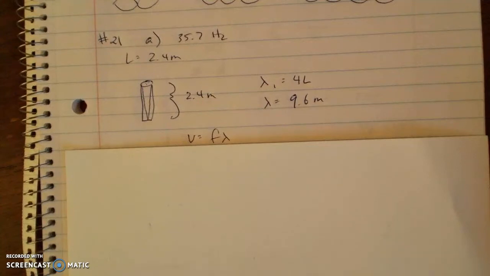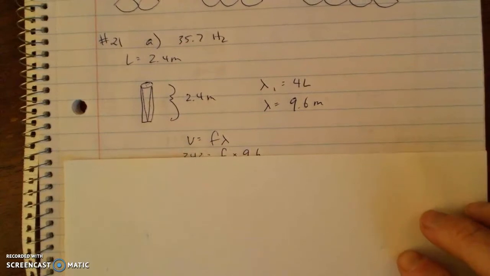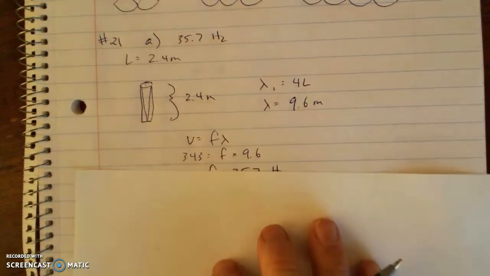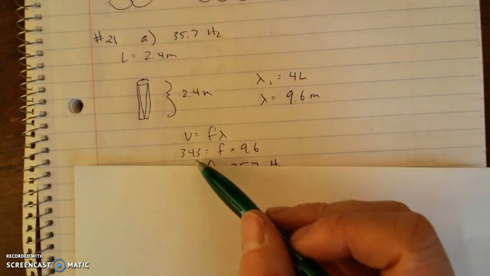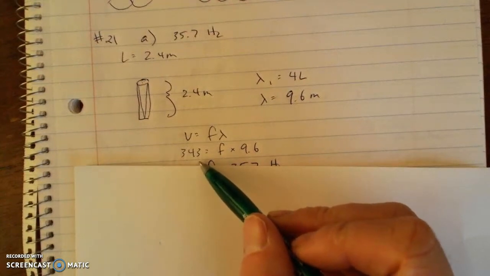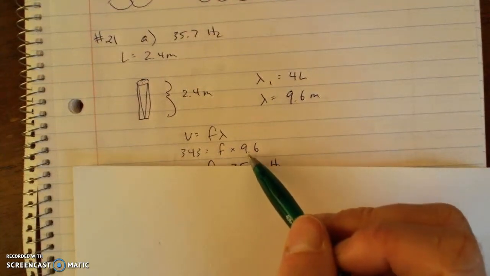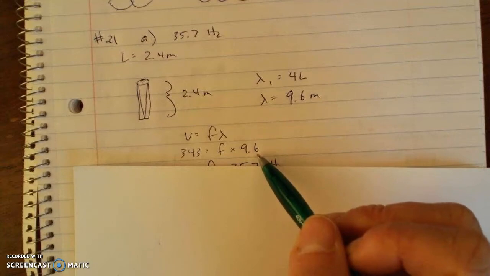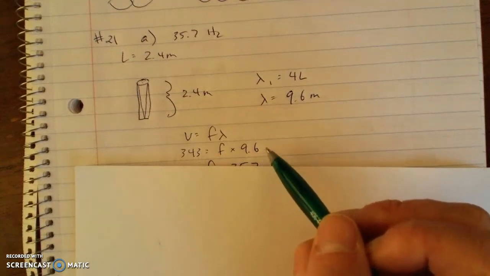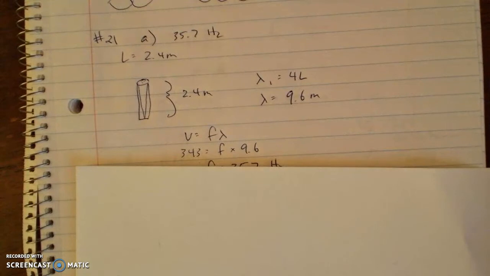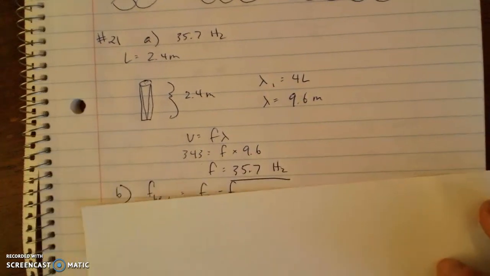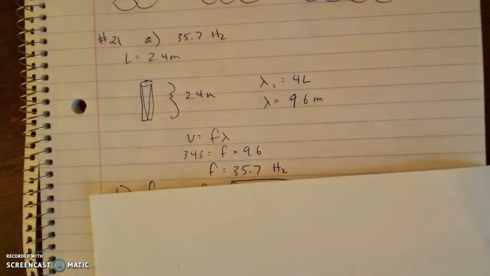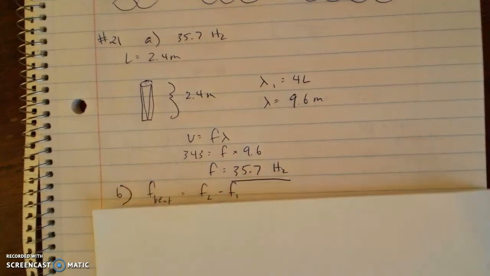So we want to know what's the frequency here. So we're going to use the wave equation. Velocity is frequency times wavelength. We know the speed of sound is 343 meters per second. And we also know the wavelength is 9.6 meters. So 9.6 meters, I got that by taking the length of the tube times 4. And we can solve for the frequency of this note as being 35.7 hertz.